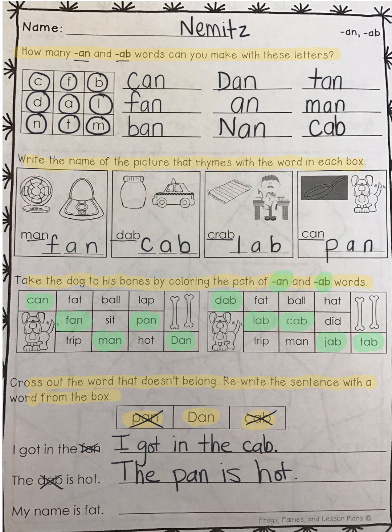My name is Fat. Fat definitely does not belong. I'm going to cross off fat. And now you're going to write by yourself a new sentence that says, my name is Dan. You'll rewrite the sentence with the name Dan.